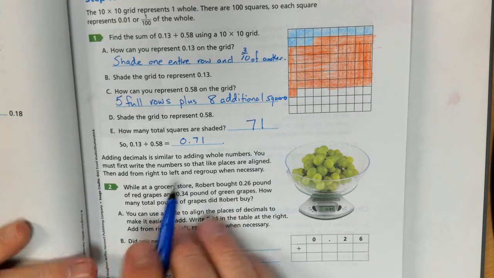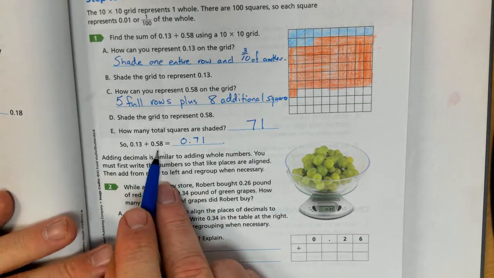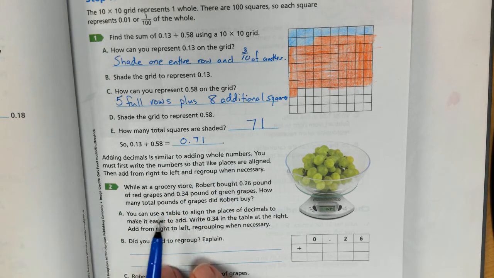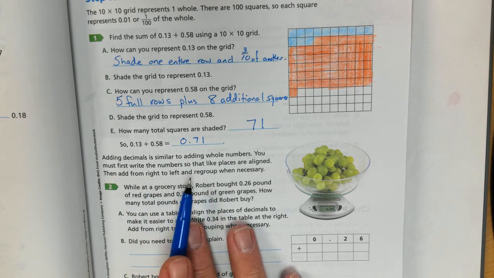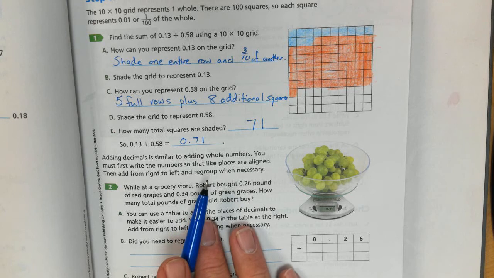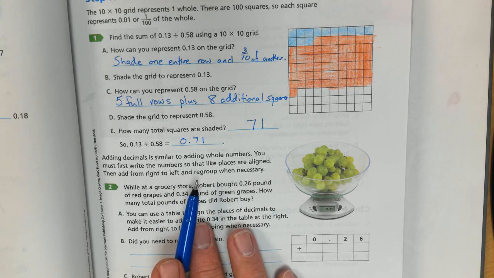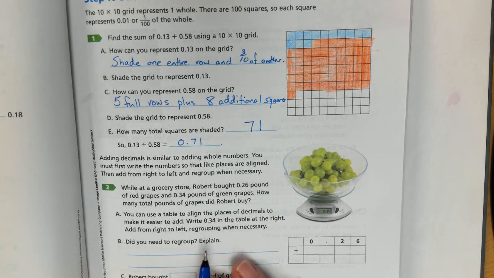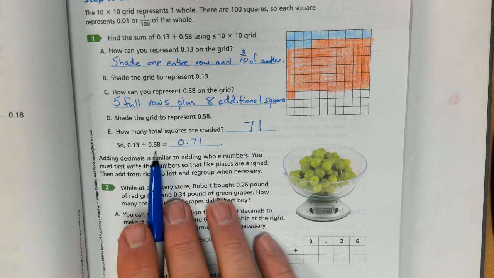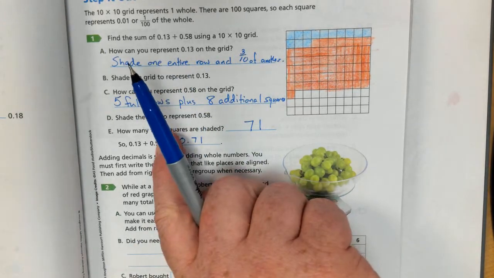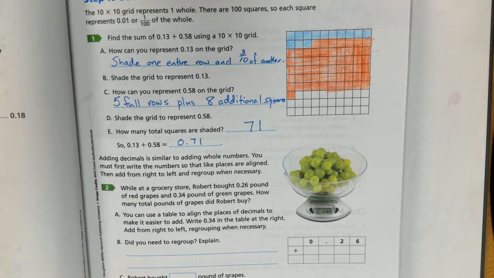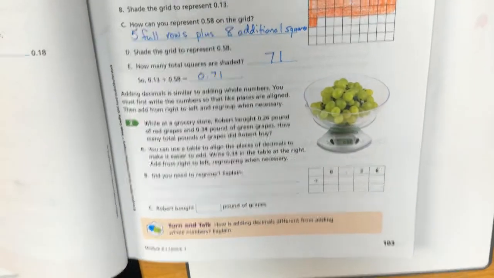Now, you probably could have just said to yourself, well, I know 13 plus 58 is 71. And you're right, because adding decimals is similar to adding whole numbers. But you must first write the numbers so that like places are aligned. So what we're saying is if this decimal, for example, only had 0.5, we would need to make sure that the decimal points are lined up properly. Okay? We'll see an example of that right here in this next problem.